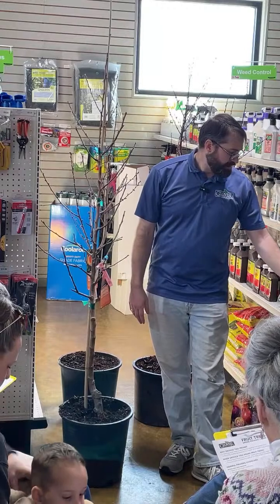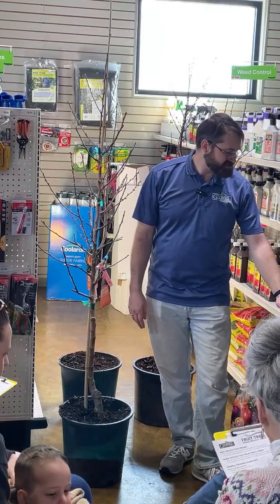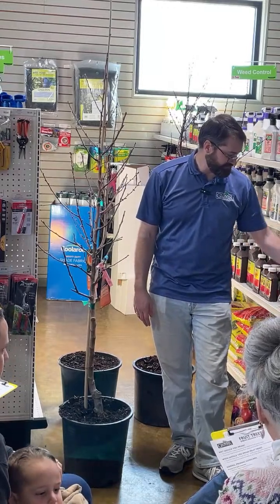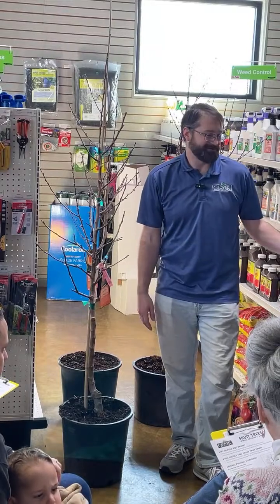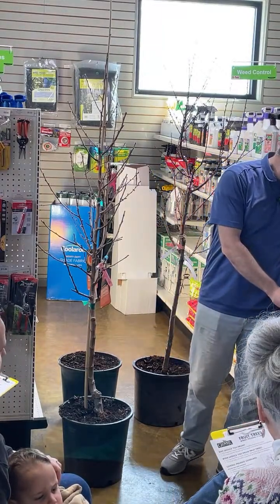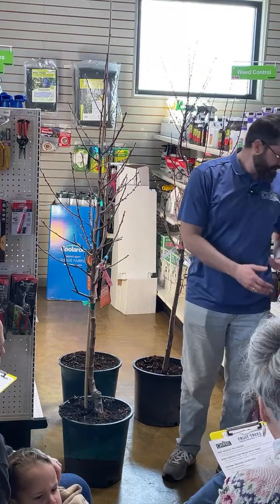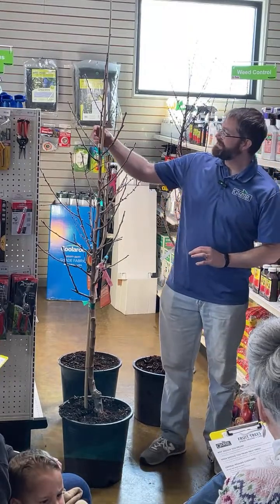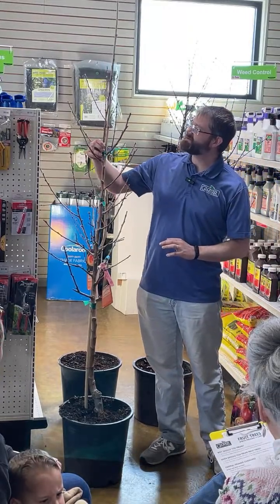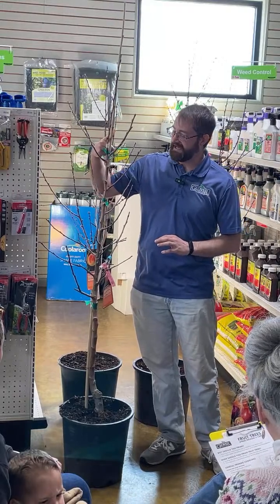So, okay. Now let's get into maybe some more specifics. I'm going to start with apples because that's what I know the best. Apple trees, you can either grow them with a central leader. Right now, this is pretty much a central leader, how it's been pruned.